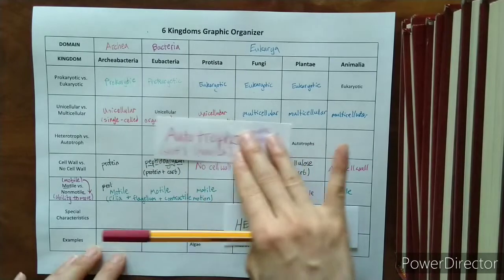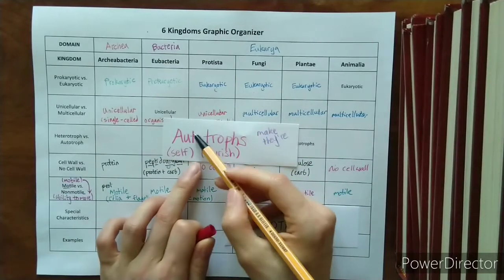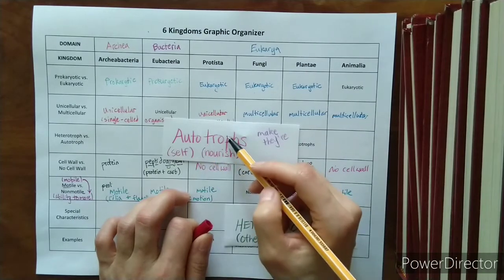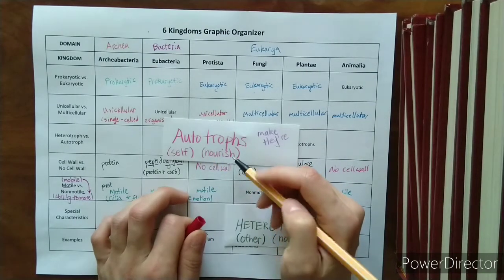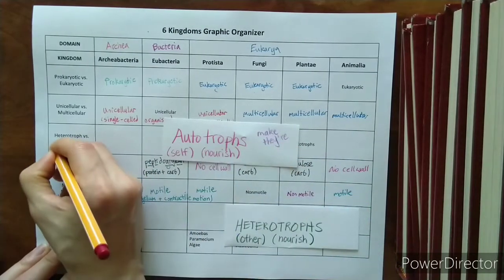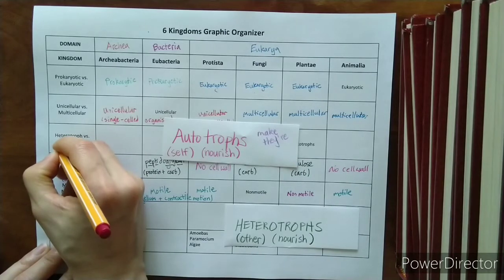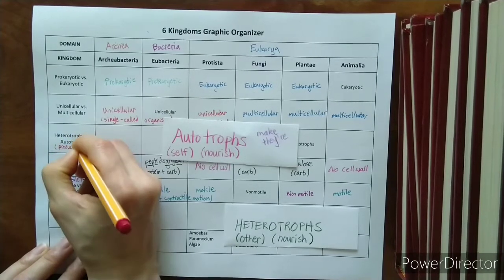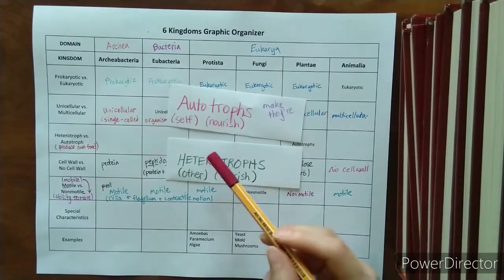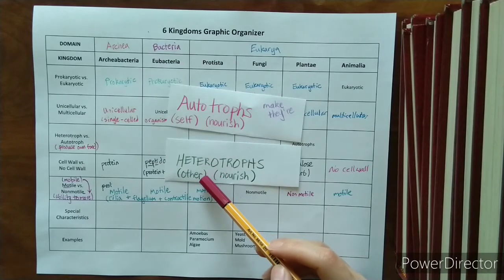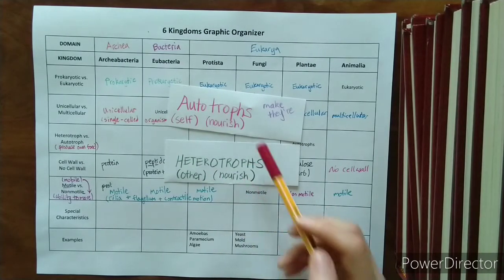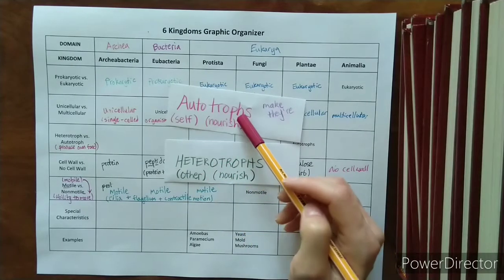All right, heterotrophs versus autotrophs. If I actually break down the words, auto means self, like automatic, automation. Troph is going to be Greek for nourish. So autotrophs are self-nourishing, or they're able to feed themselves, i.e. produce their own food. On the other hand, hetero means other, troph meaning nourish. They're going to get their food from others, mostly from the autotrophs.